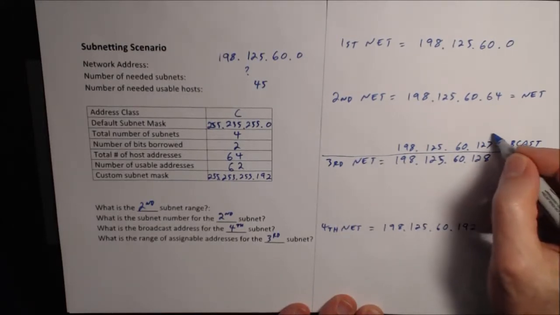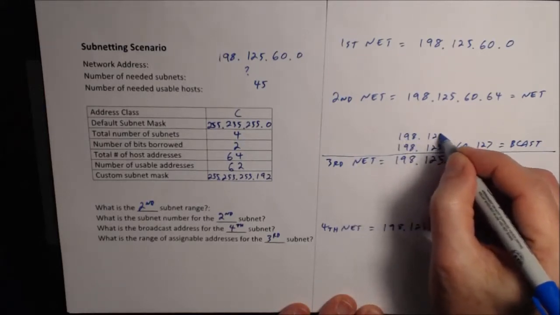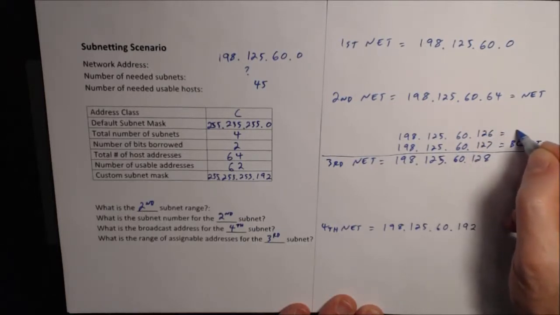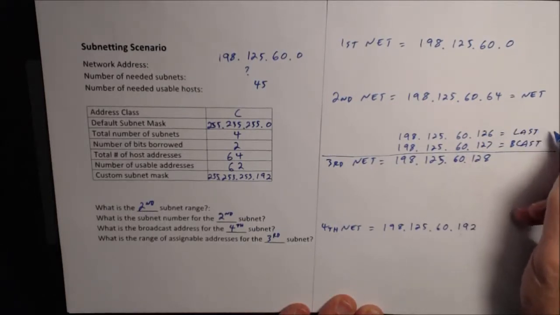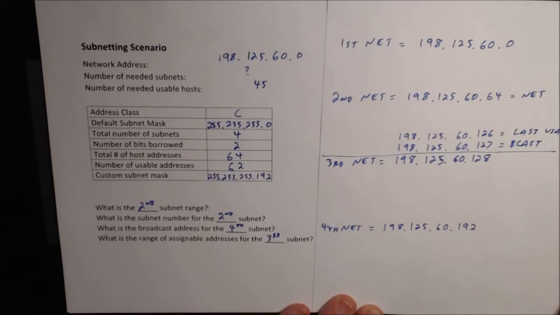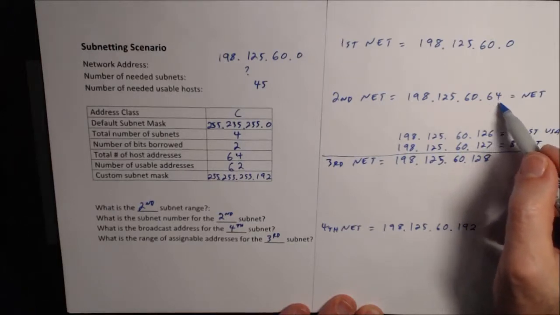If we subtract 1 from there, 198.125.60.126, that will give us the last usable address on that second subnet. So going the other direction, this is our network number.